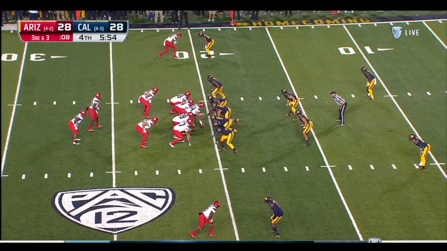That all brings us to this play with 5:54 left in the fourth quarter. Now Arizona's got the ball in 3rd and 3 here, and they're at the Cal 20-yard line. If they convert this first down, then they probably take more time off the clock and quite possibly score a touchdown, and so it's imperative that Cal take away their biggest run threat. So how do we do it?